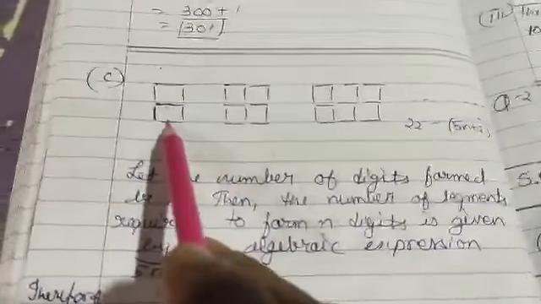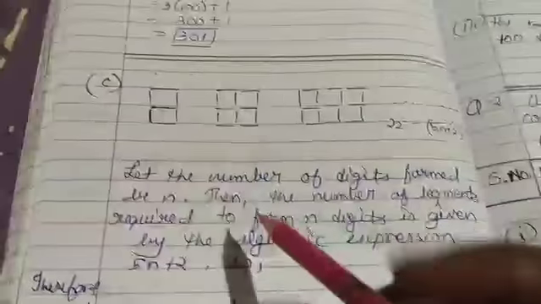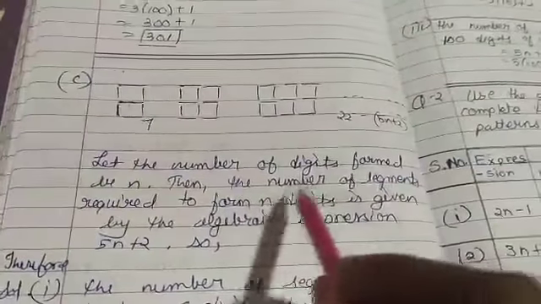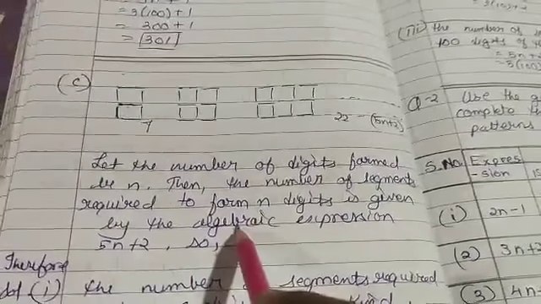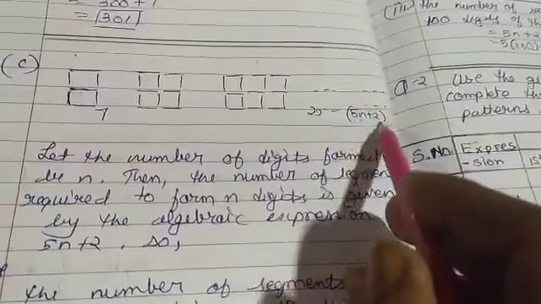Now let us see the next main question. See, again one pattern is given, and in the first pattern there are 7 segments. Let us consider, let the number of digits formed be n, and the number of segments required to form such n digits is given by the algebraic expression 5n plus 2, that is 5 times n plus 2.